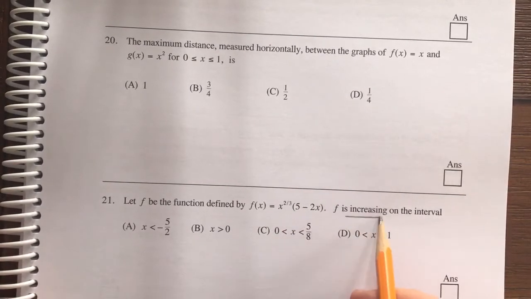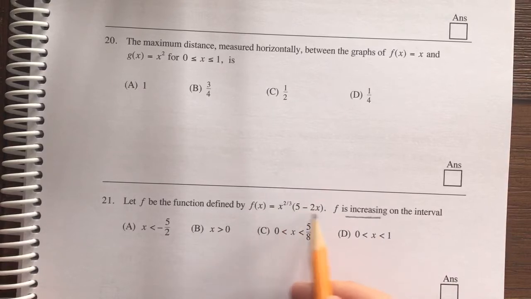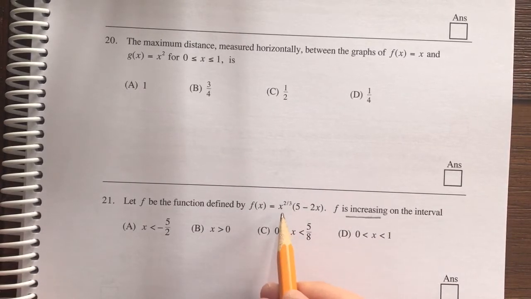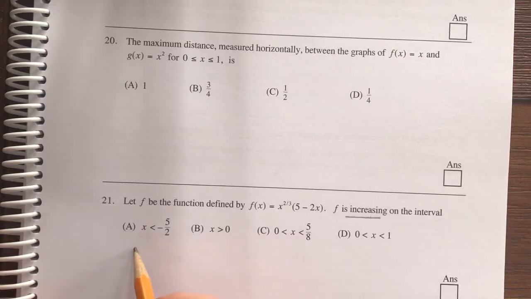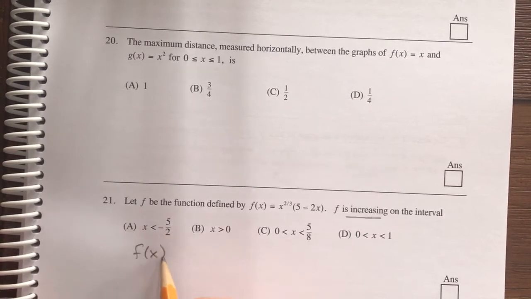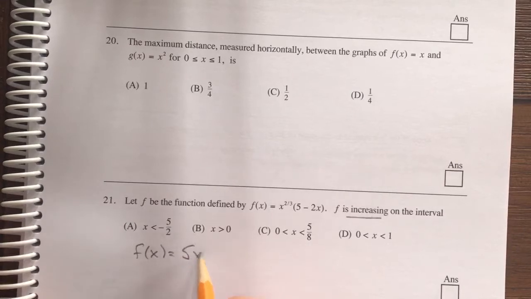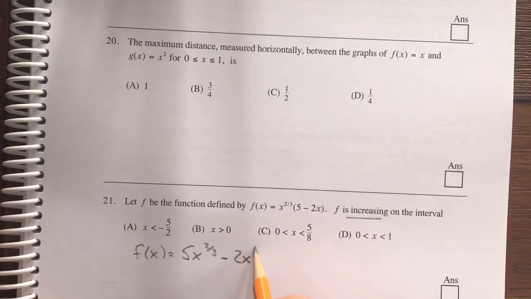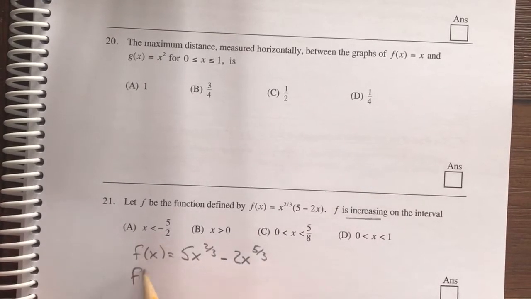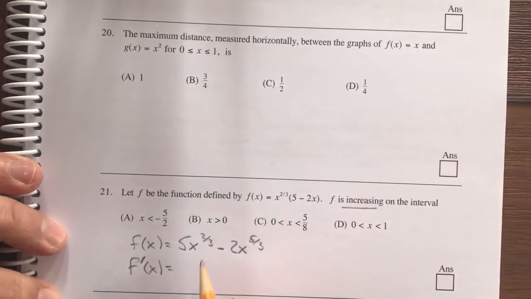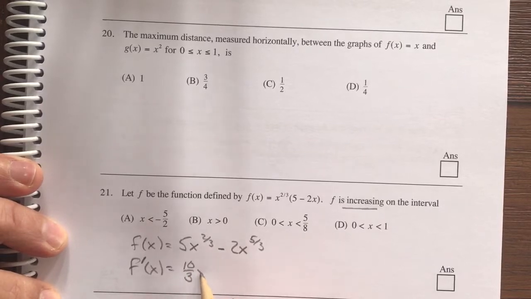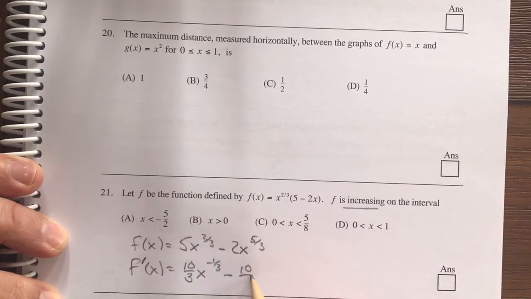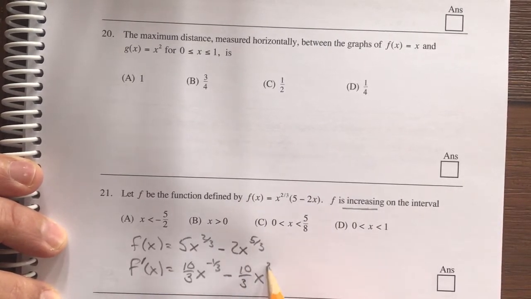So when is it increasing? I got to do the derivative, first derivative test. But first I got to find the derivative. I think the easiest way to do this would be to distribute. So f of x is 5x to the 2/3 minus 2x to the 5/3. Now I'll take the derivative. I'm going to get 10/3 x to the negative 1/3 minus 10/3 x to the 2/3.